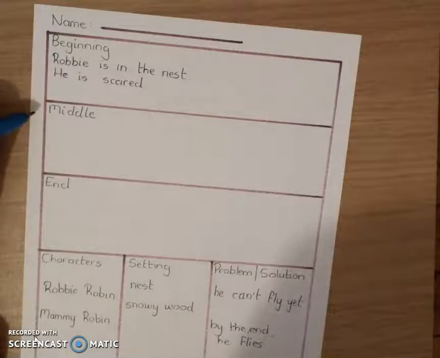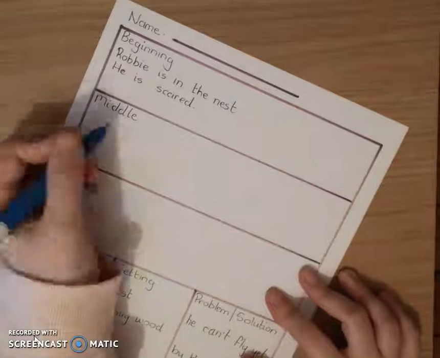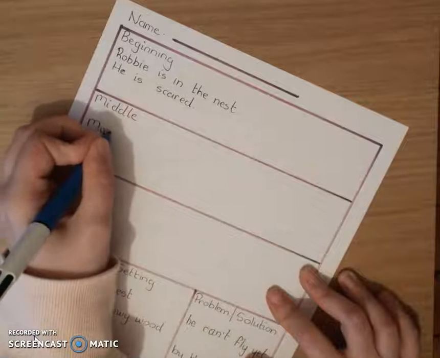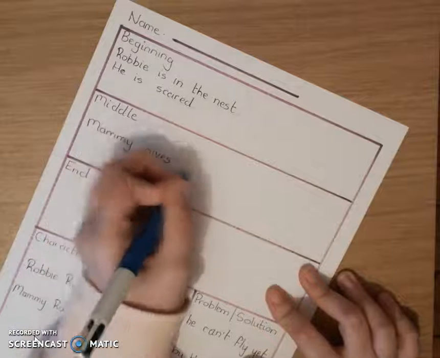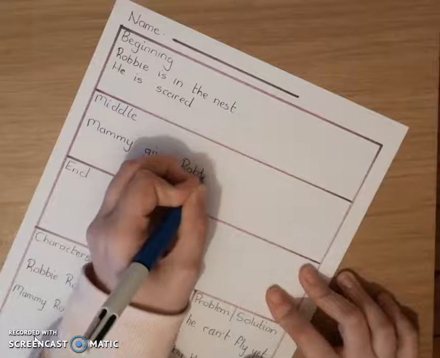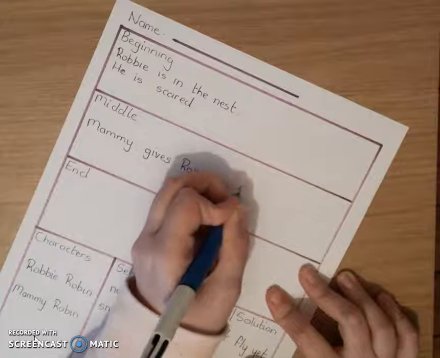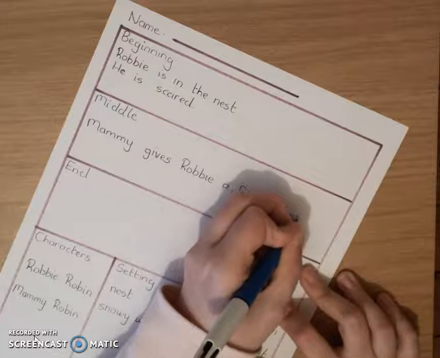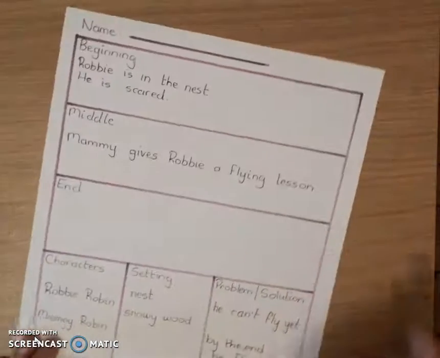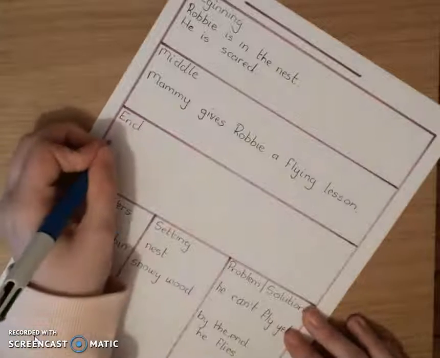In the middle of my story then, what do you think could happen? Maybe Mammy Robin is giving him lessons. So Mammy gives Robbie a flying lesson. So then, by the end of my story, we have to get to our solution. So our solution will be that he flies. So Robbie flies on his own.